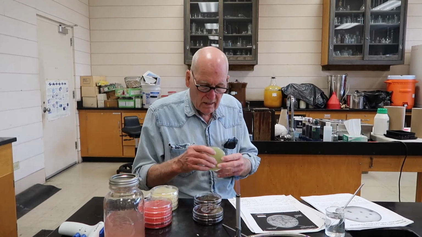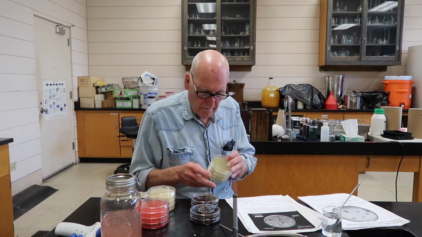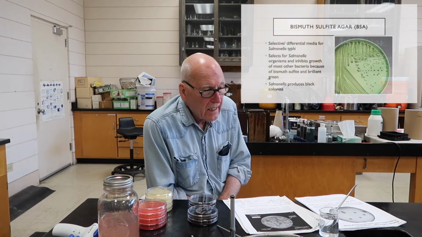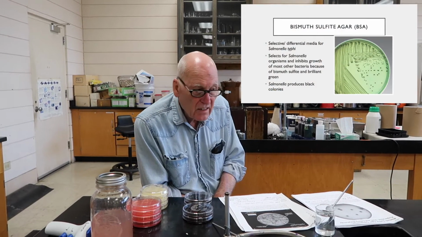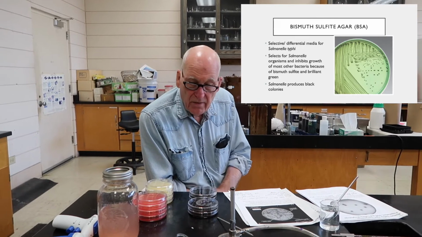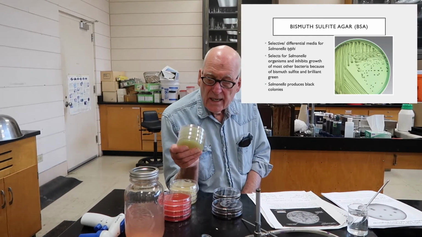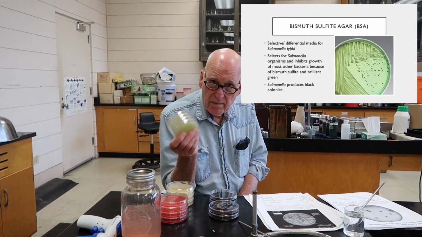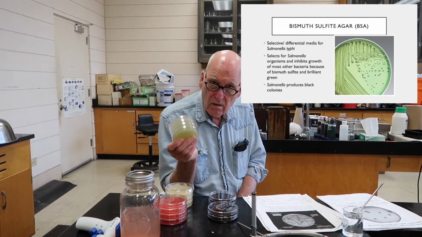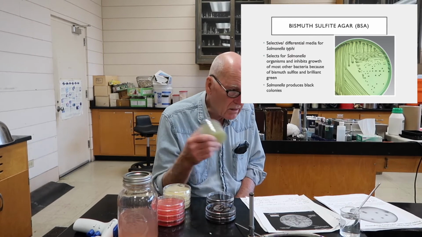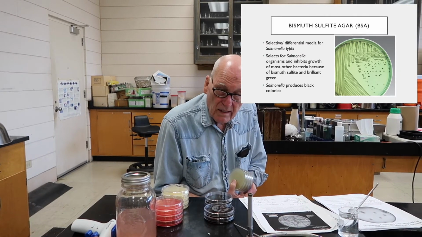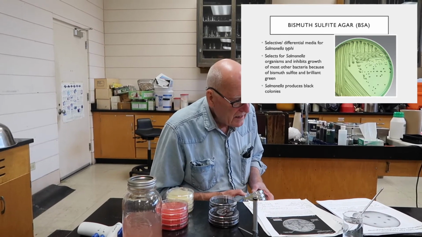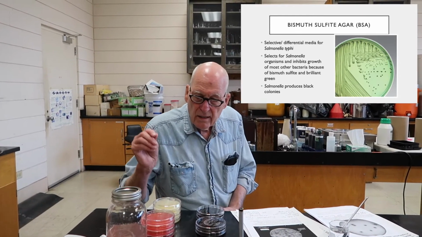The last one we're going to talk about, and I'm going to do this one a little quicker, is called bismuth sulfite agar. This is for Salmonella. It was developed primarily for Salmonella typhi, but we don't have that much anymore. It's also good for all the 1,500 serotypes that cause gastrointestinal diseases. And the beauty of it is, it's got the bismuth sulfite.